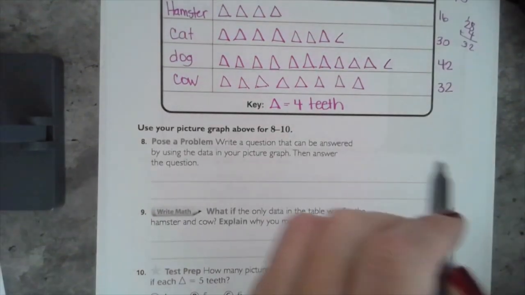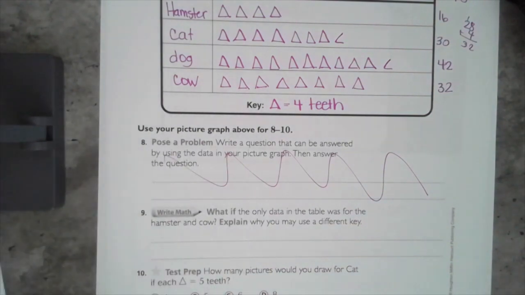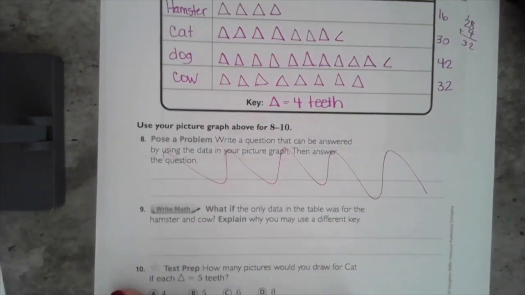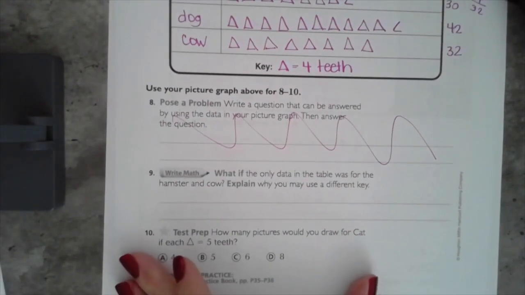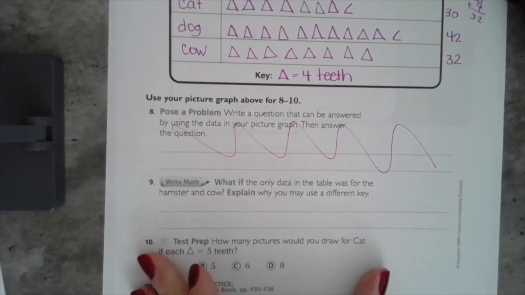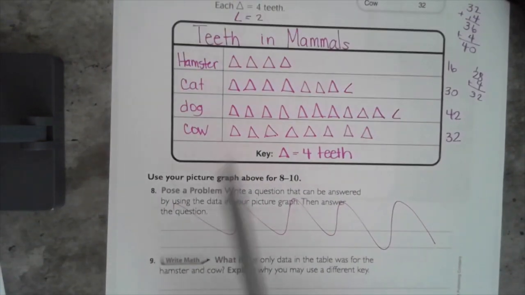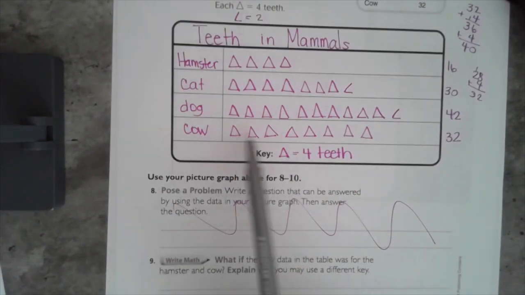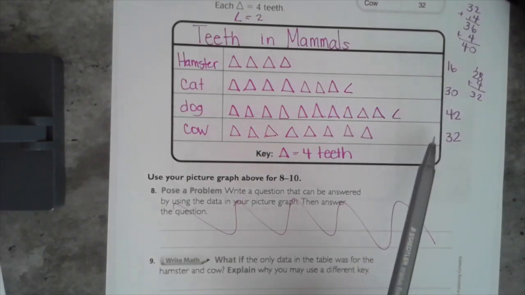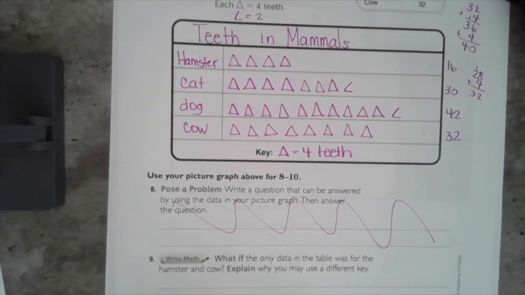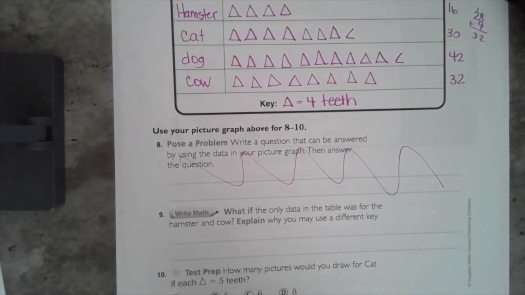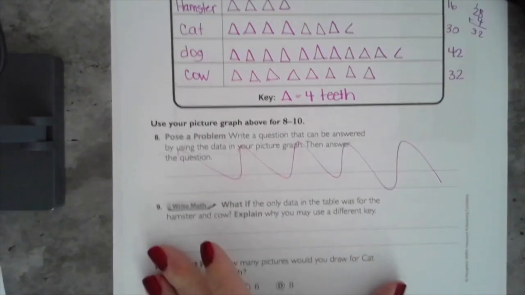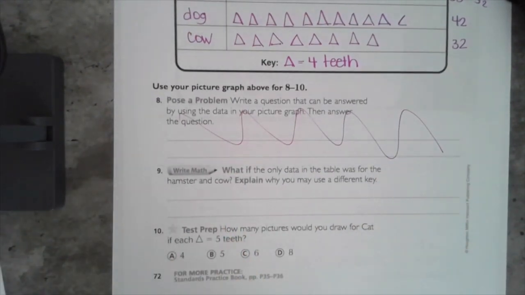Oh, we're going to skip this one. Okay, let's do this one. What if the only data in the table was for hamster and cow? Explain why you may use a different key. So if only hamster and cow, 16 and 32, were the only ones, we didn't have cat and dog, why would you want to use a different key? Pause the video.